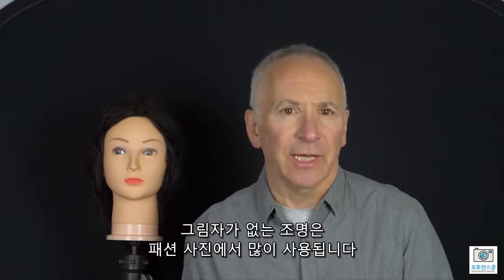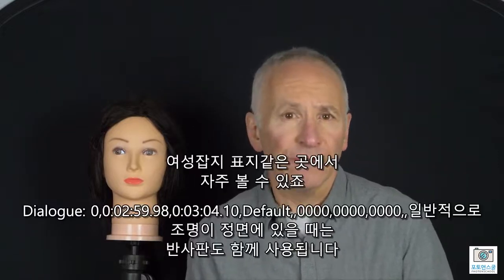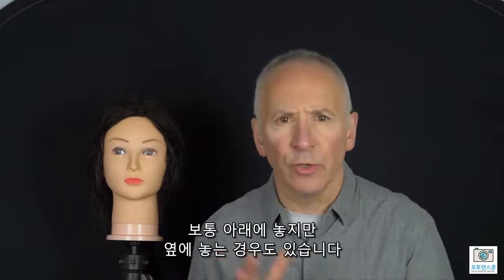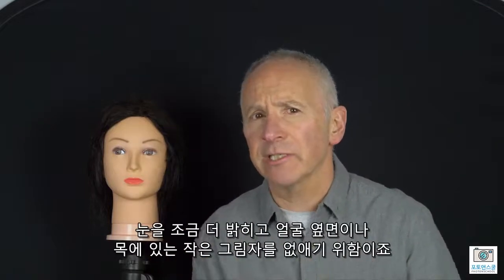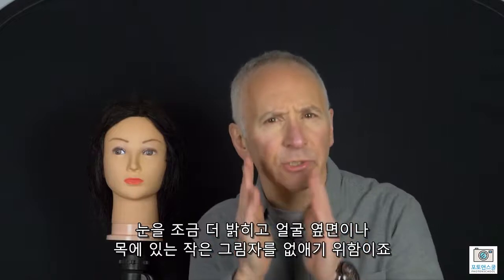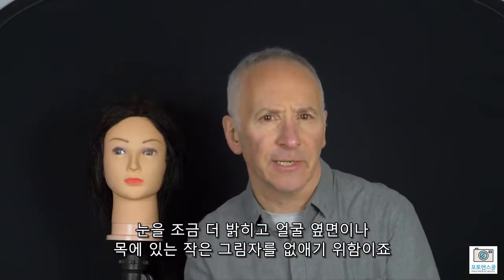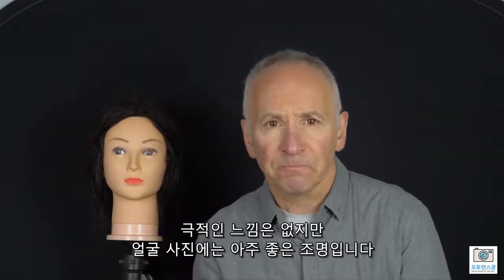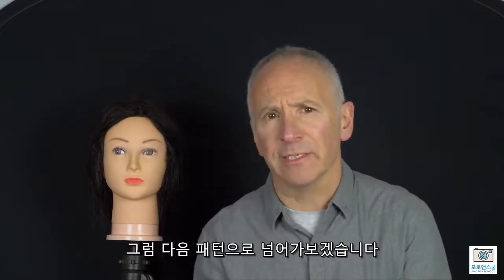Having a shadowless light is quite often used for fashion or for the front covers of women's magazines, etc. Generally speaking, the light from the front will be accompanied by a reflector, usually underneath or even at the sides, just to brighten the eyes and to remove any small shadows on the side of the face and neck. It's generally referred to as beauty or glamour lighting and is very flattering. However, it's not a dramatic type of light, but it's great for headshots. Anyway, moving on to the next pattern.